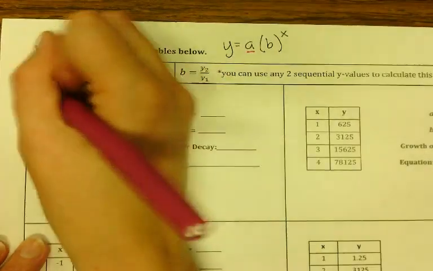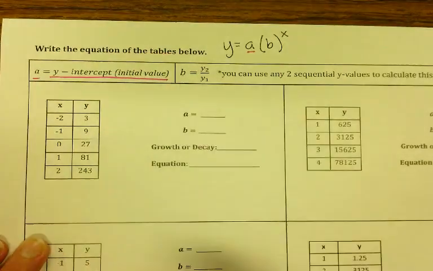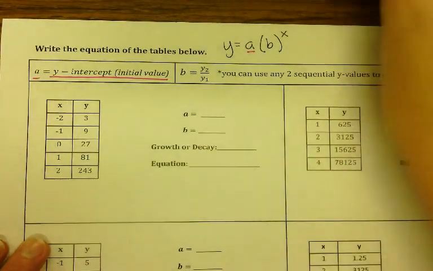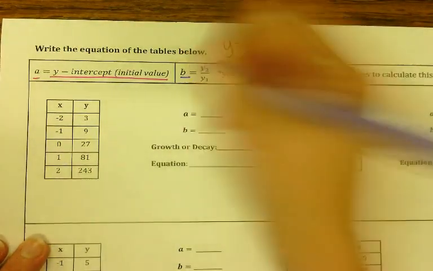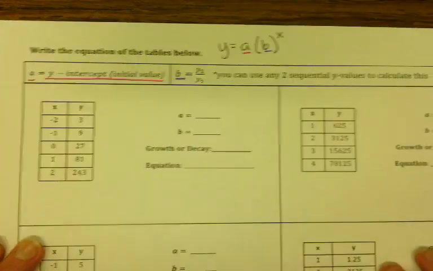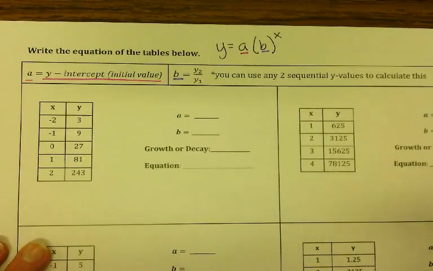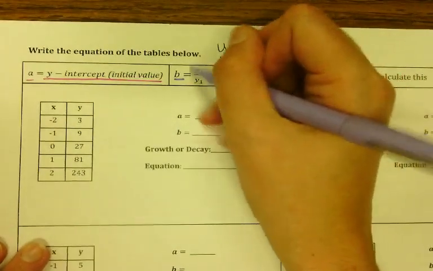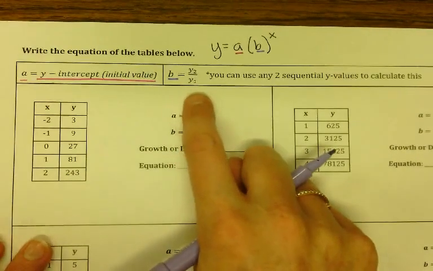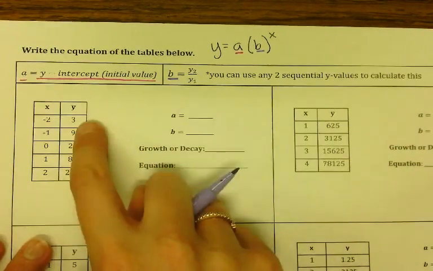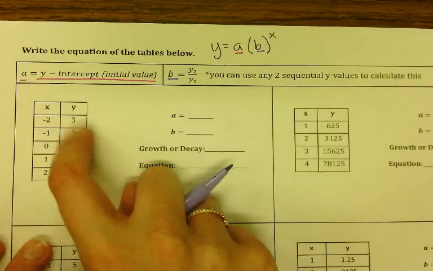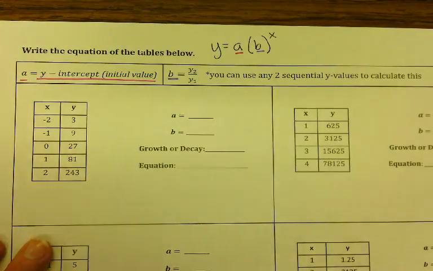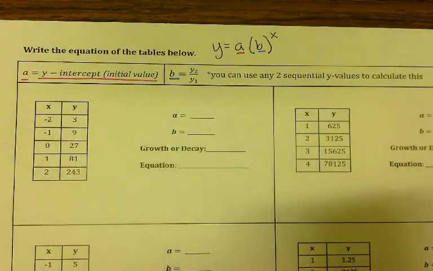That a value is the y-intercept, or that initial value. And then, guys, your b value is that growth or decay factor. So it's what you're doing to multiply to get to the next one. And how you can find this is you can do y2 over y1. You can say y2 divided by y1, and that will give you that factor by which you are multiplying.